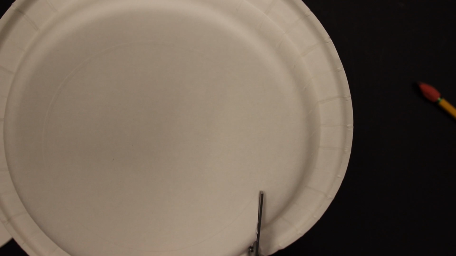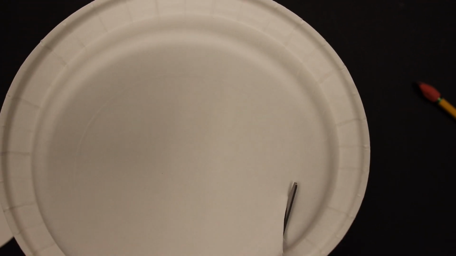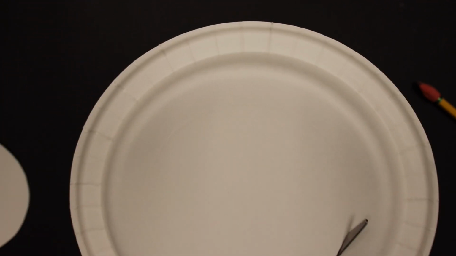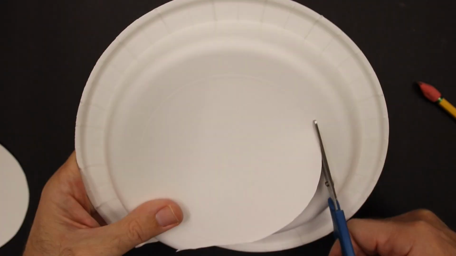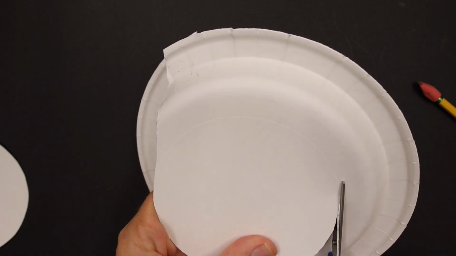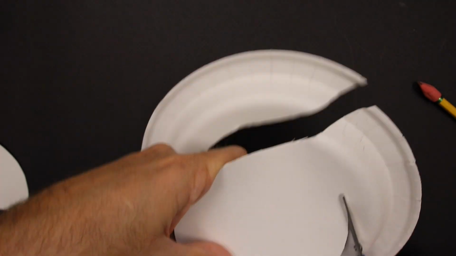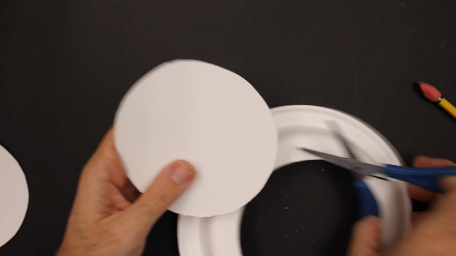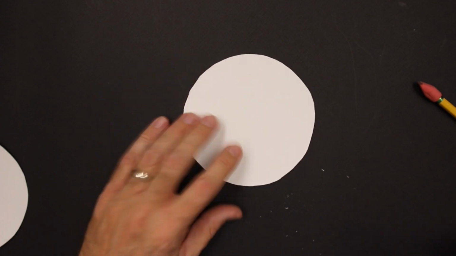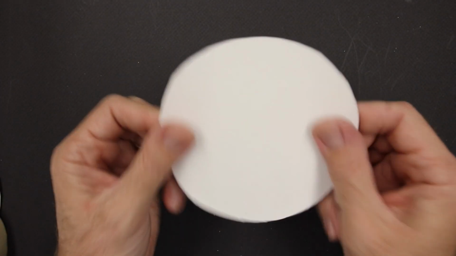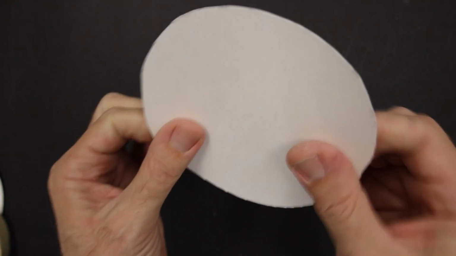So once I get on that circle, then I will go ahead and continue to cut. All right, and there we have our circle. It's kind of a nice cardstock. Hear that noise? I bet we can make a musical instrument out of this.